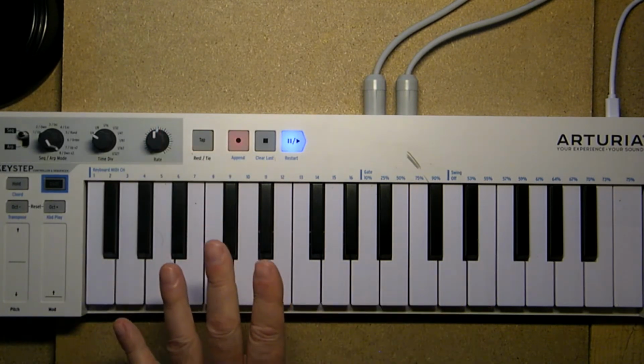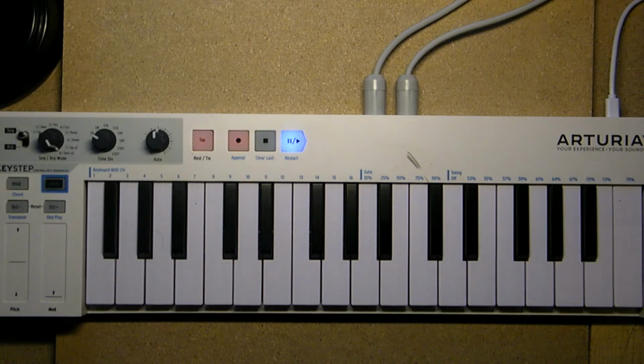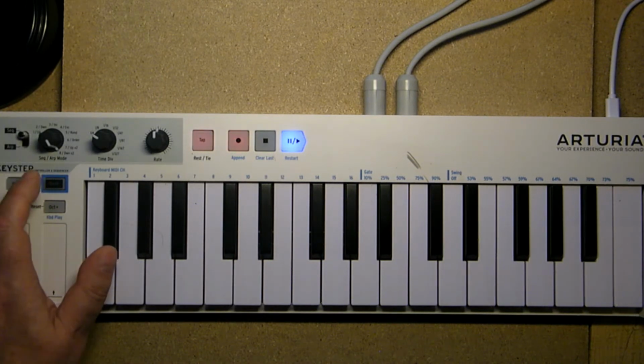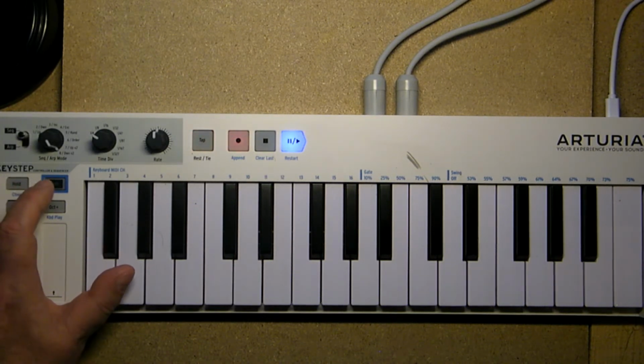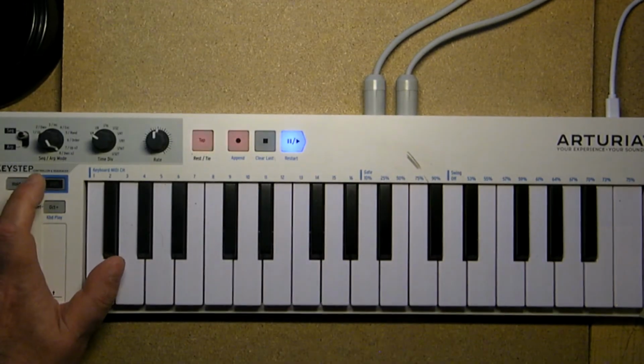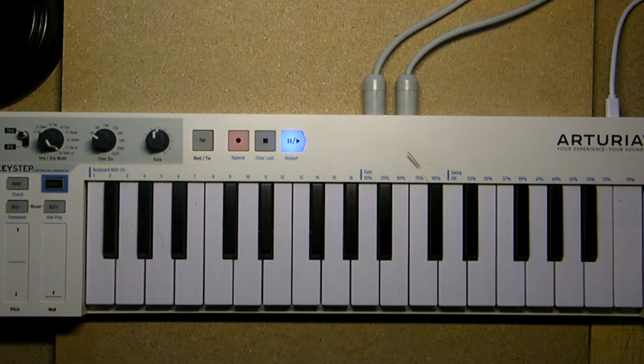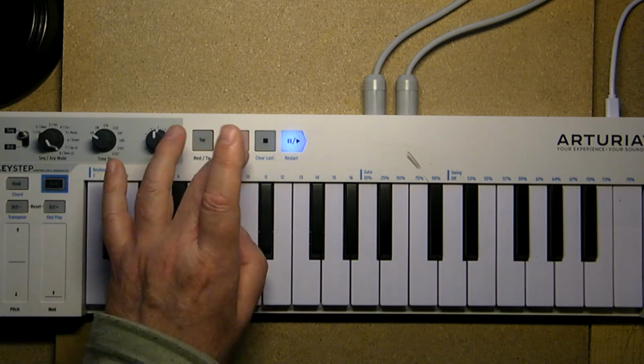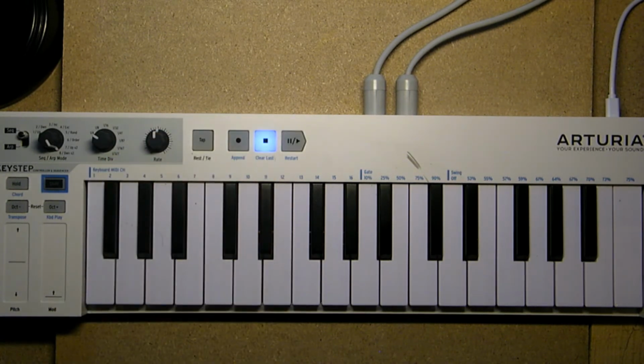So now I'm in loop recording mode. I could change notes, but I don't want this now. I want just to show you the jumping back without leaving the record mode. Okay, you see the record mode is still active.